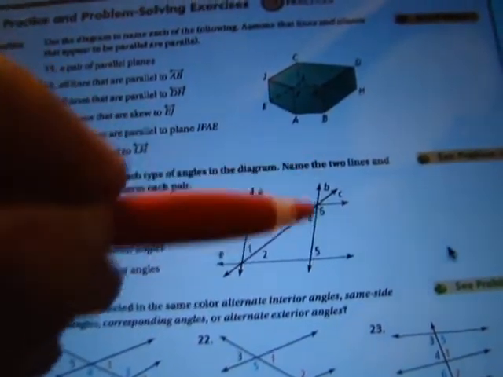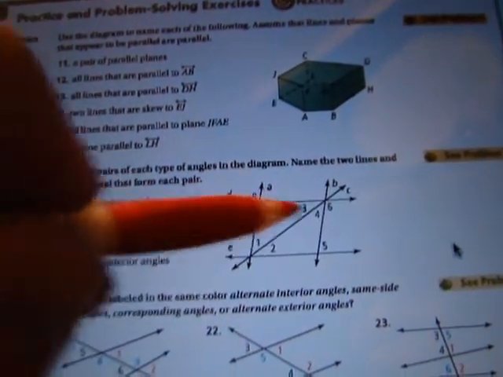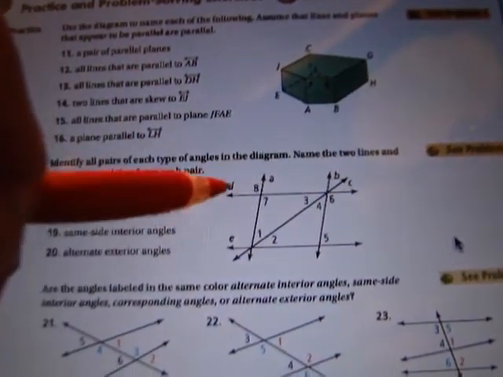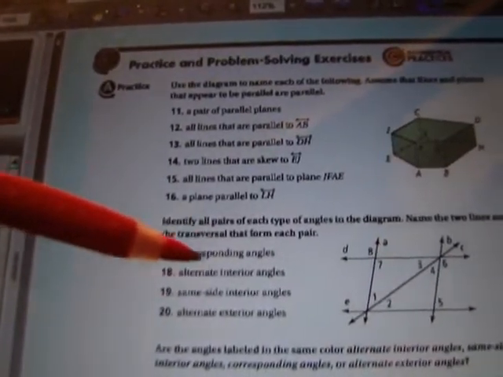So angle 7 and angle 6 formed by line A, line B, and transversal line D. See, because angles 7 and 6 are formed by lines A and B with the transversal D. See, here's 7 and 6. There's A and B, and see they're in the same position in their respective intersections, and the transversal is D. There we go.